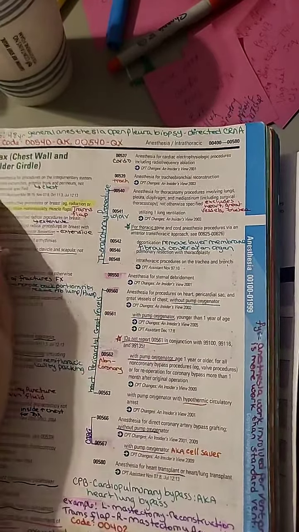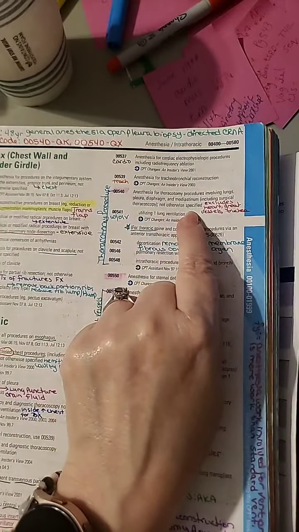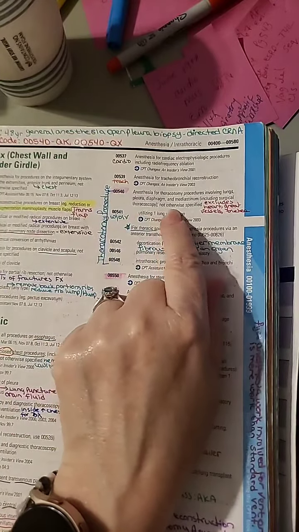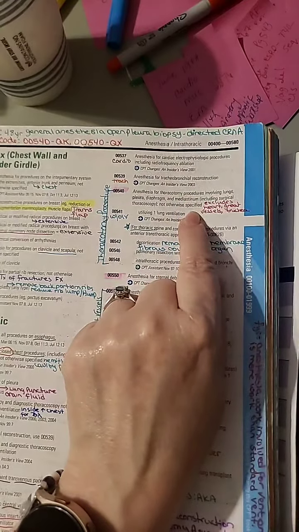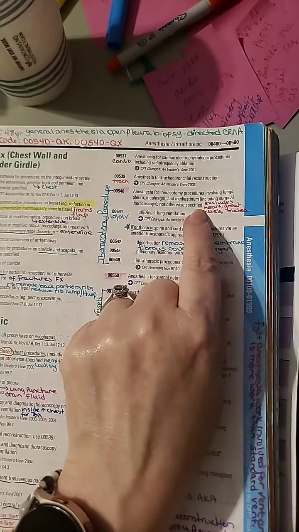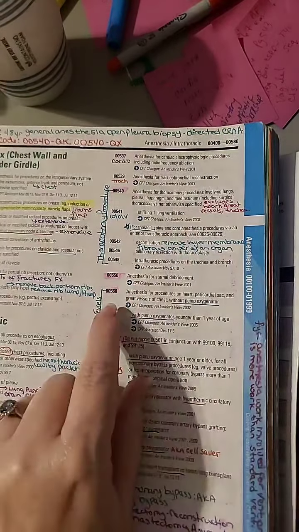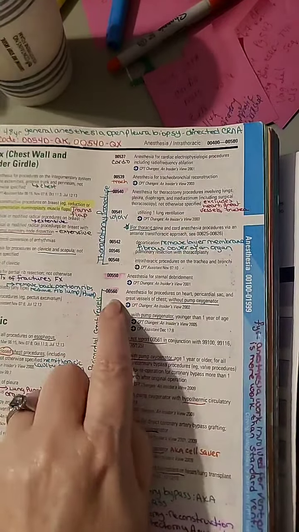Why did they pick these codes? What's a consistency that I noticed? Like, not elsewhere specified usually never was a good answer.